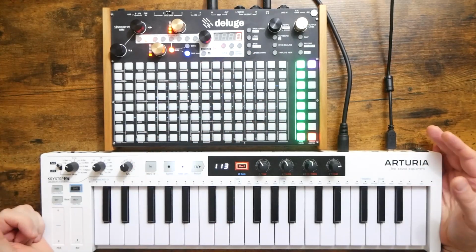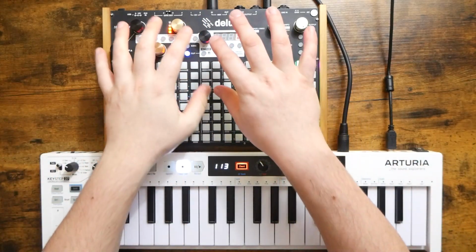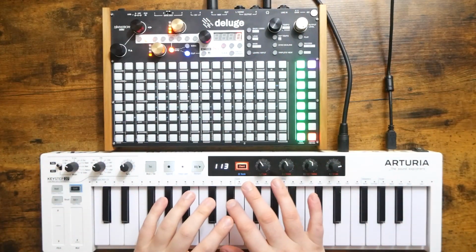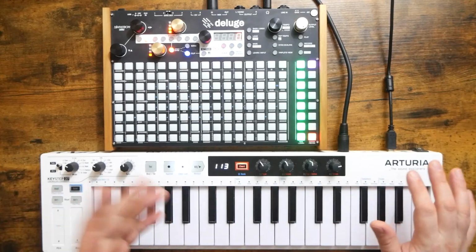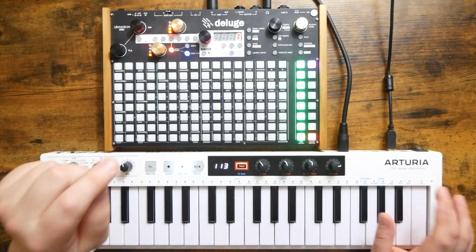And apparently, I haven't tried it yet, but this Learn button just basically allows you to map anything on the Deluge to any MIDI control surface just instantly. And everybody says it's super intuitive and easy to use, so let's put that to the test.